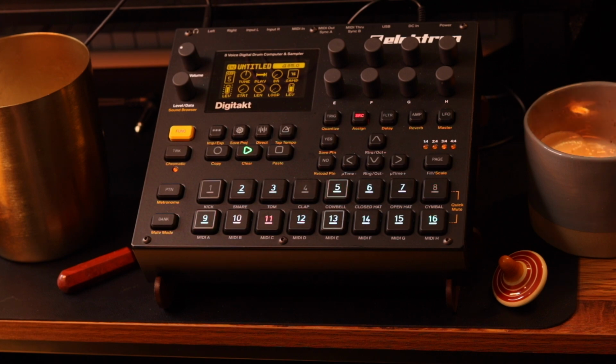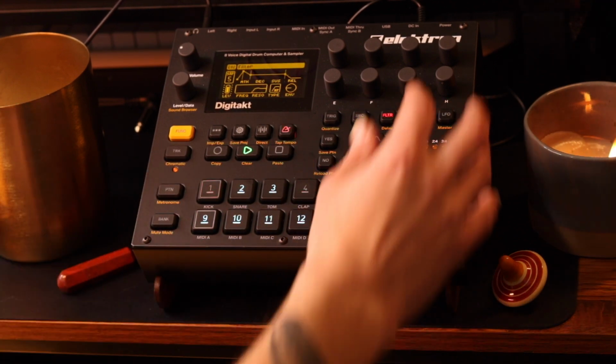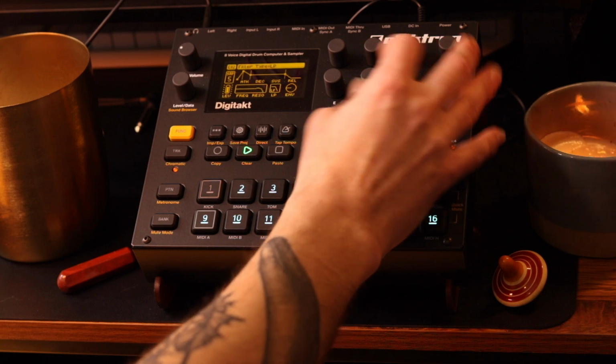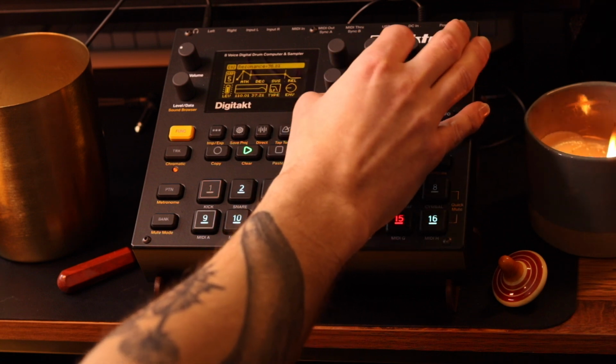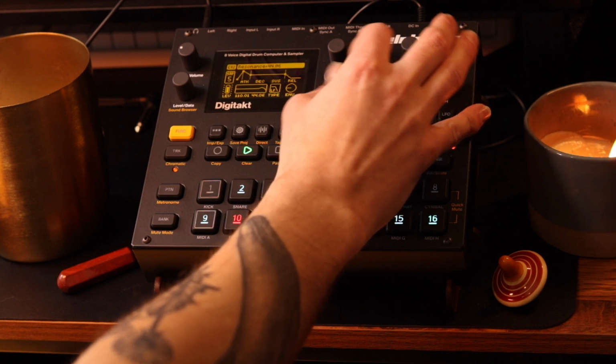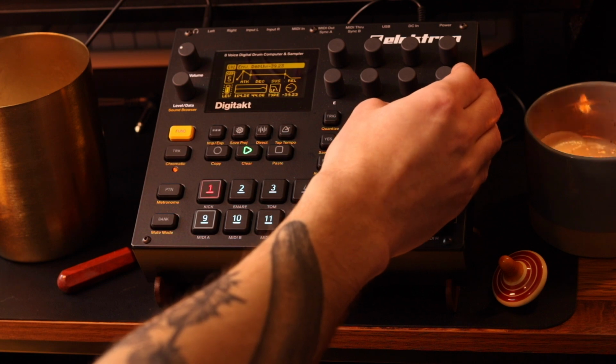So already, I think I want to maybe even switch the high pass to a low pass on the snaps. That envelope sounds so cool.